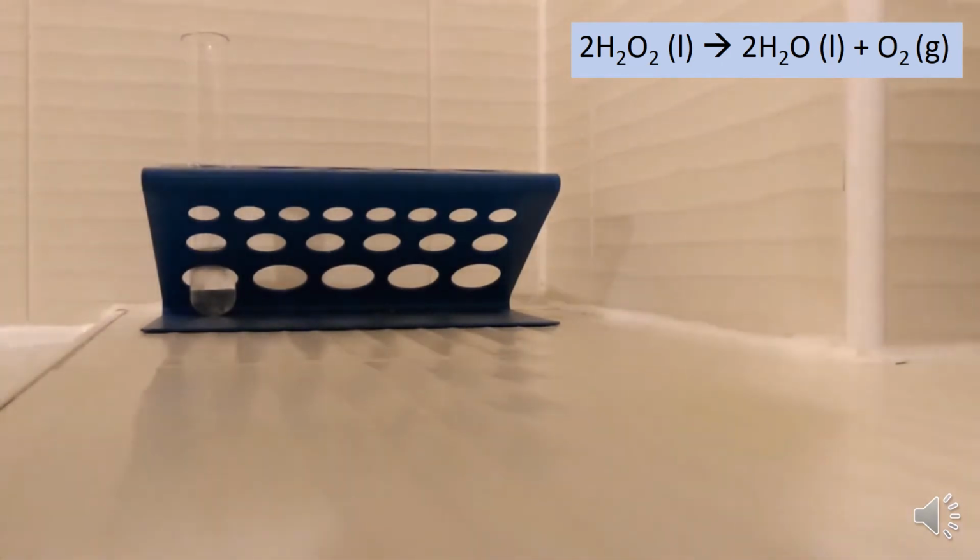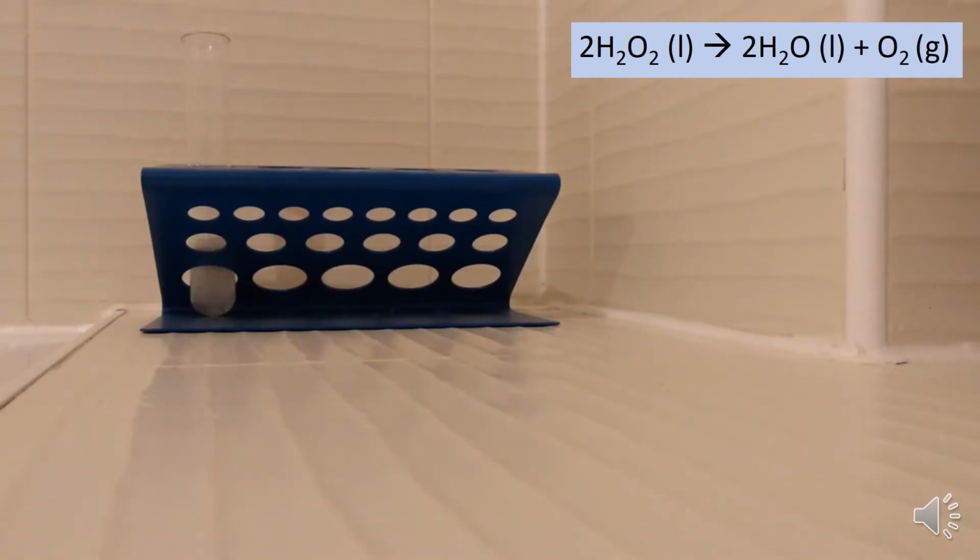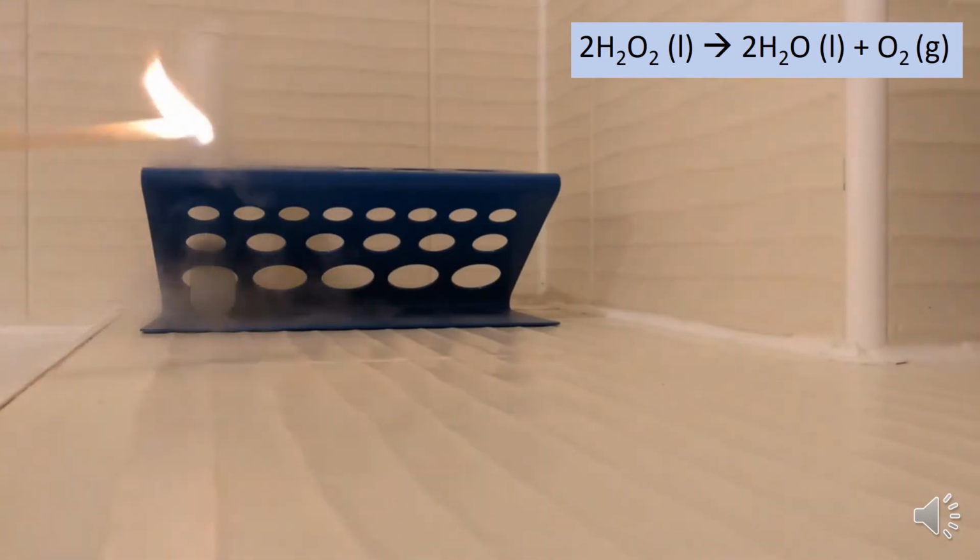First I add my catalyst and you can see that that's starting to bubble up because it's producing oxygen gas, and anywhere that you produce gas under a liquid you see bubbles. So now I need my glowing splint. Remember, this is a splint that's been set on fire and then shaken out or blown out, and this will relight in the presence of oxygen.